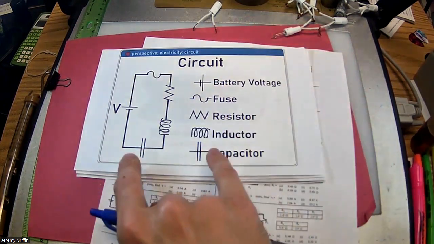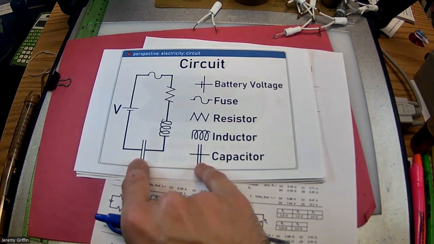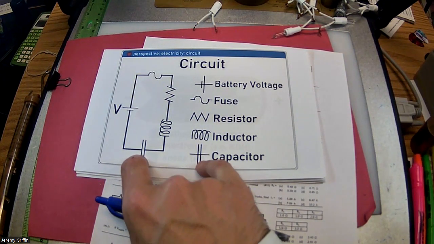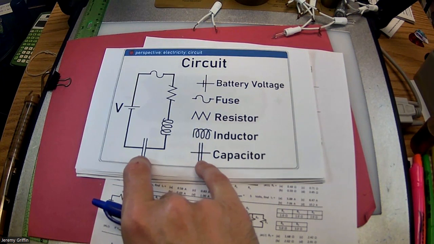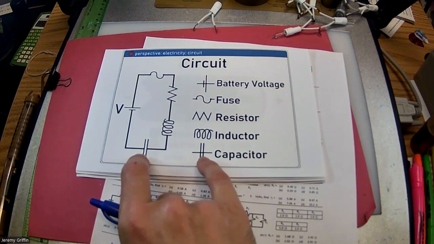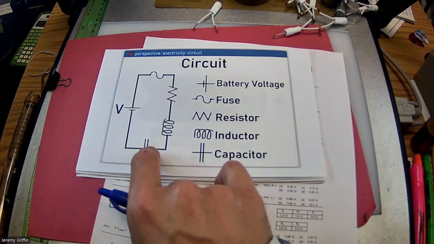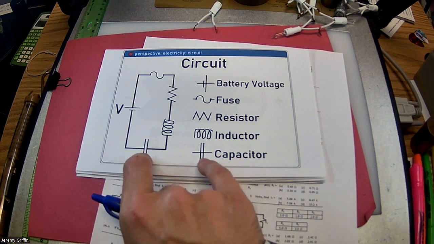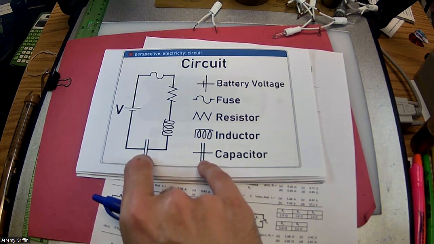A capacitor is like 2 parallel plates, which looks a lot like what's drawn here. This can store energy in an electric field, and it causes voltage to lag. So the volts take a while to build up or dissipate if one of these guys is in here. This acts kind of like a battery in a sense.